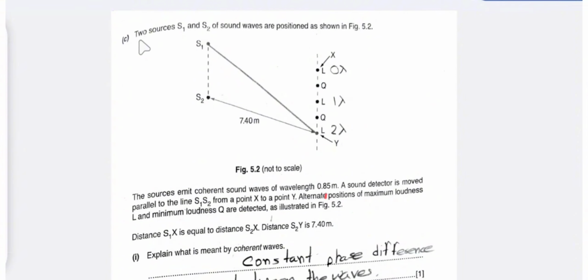For part C, two sources S1 and S2 of sound waves are positioned as shown in figure 5.2. These two are the sources that produce sound.